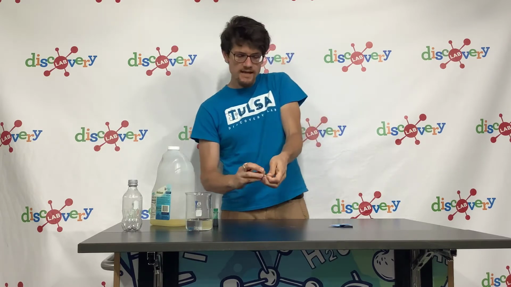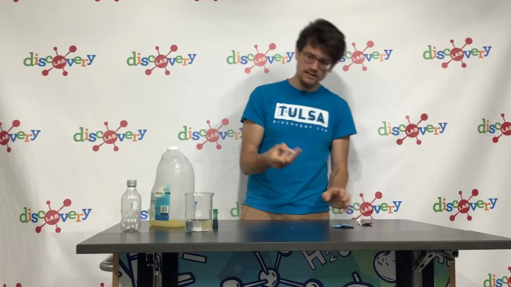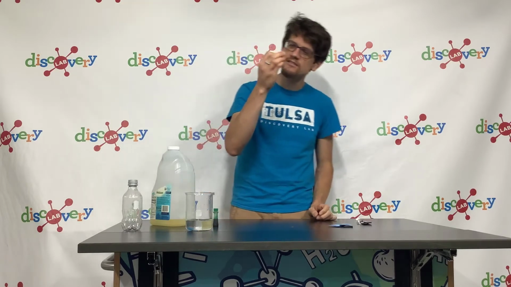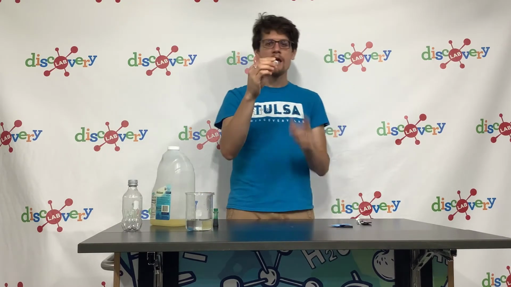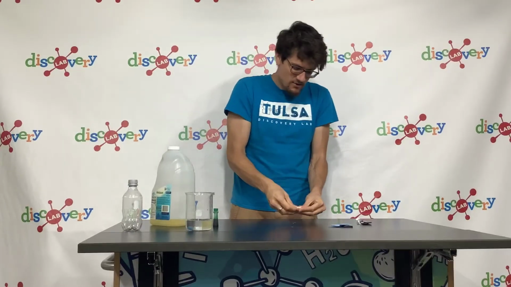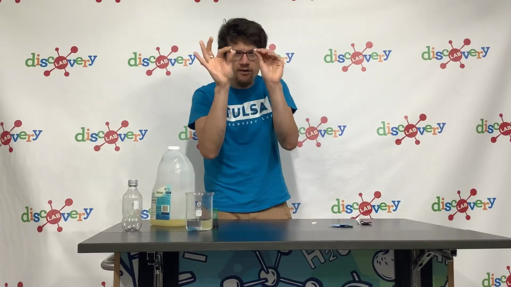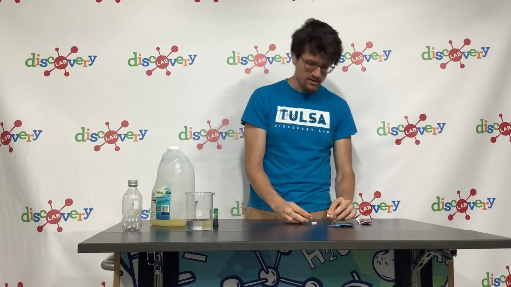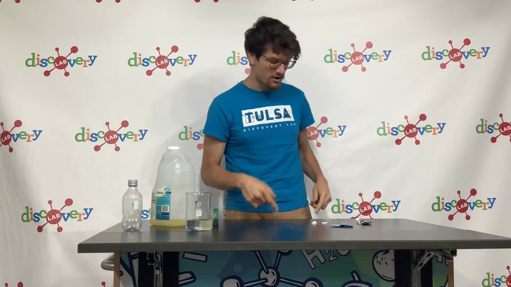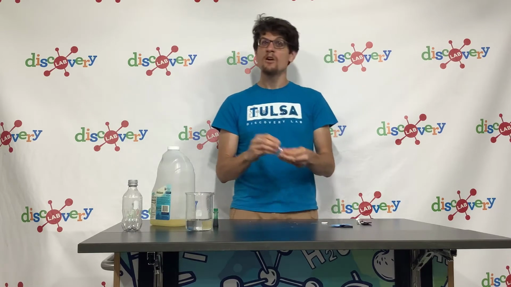If I open this up, it looks kind of like a little puck or a little plastic disc. But if you crumble it, you can see it's actually that powder stuck together. Remember, baking soda and citric acid don't react when they're dry. We have to have some water. So these guys right here will never react unless they get some moisture.